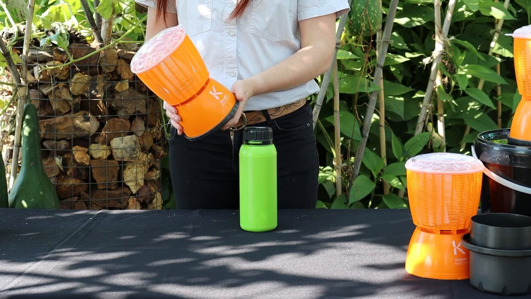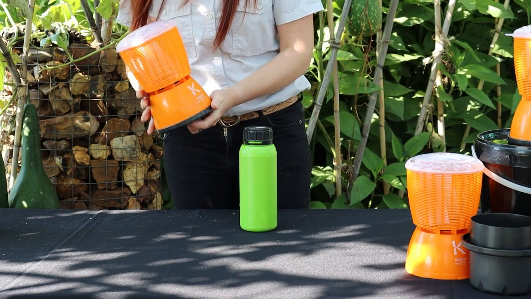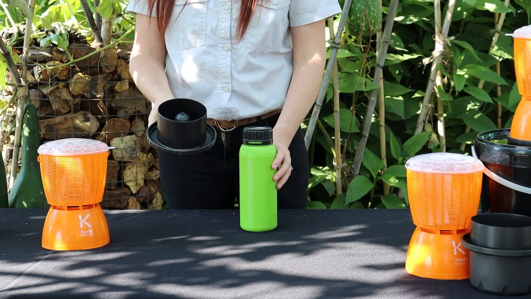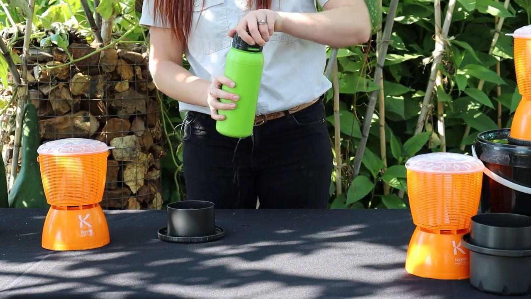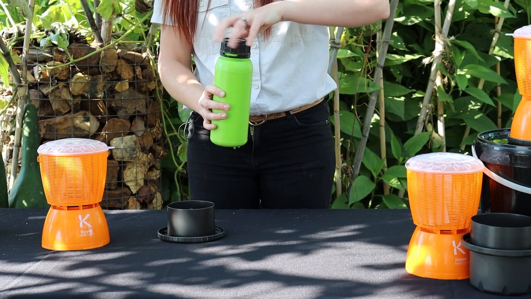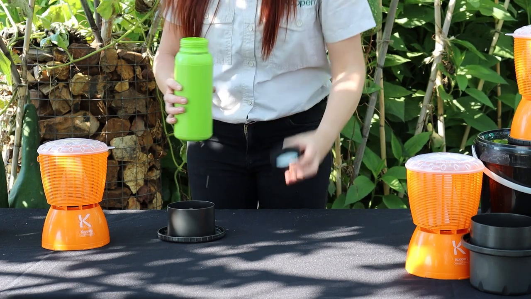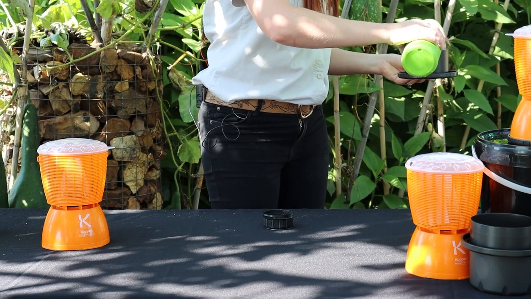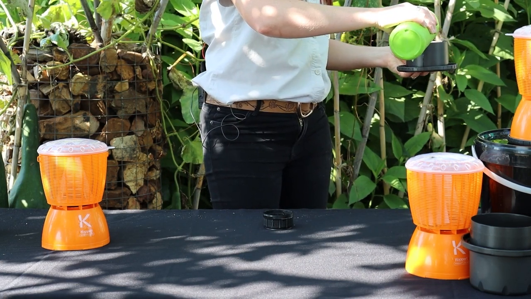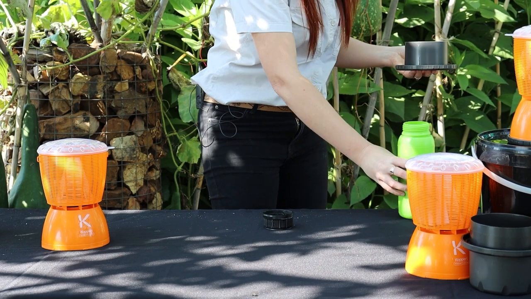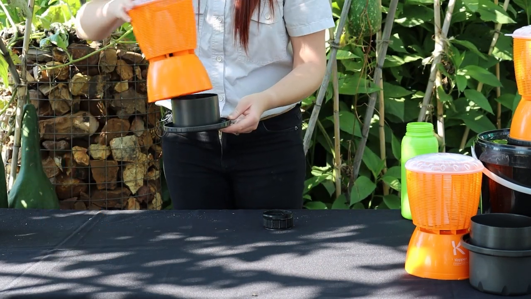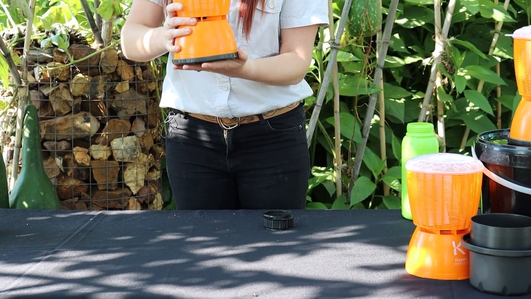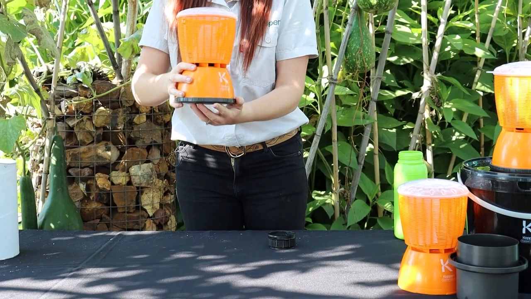When it comes to the trap it standard, you take the mixing bowl at the bottom. This one can take 250 ml. Take 250 ml of your bait. Pour it into your trap. And then close your trap.